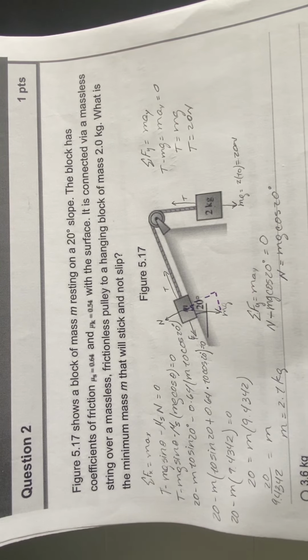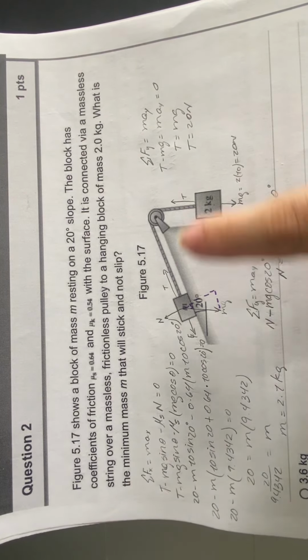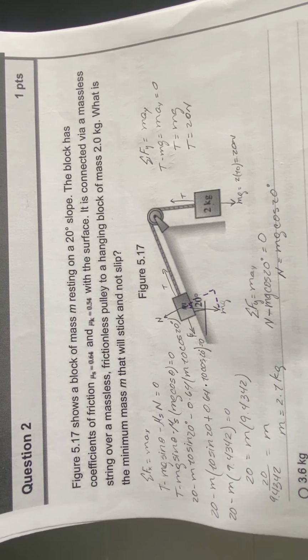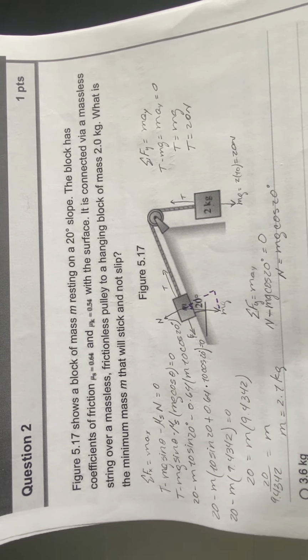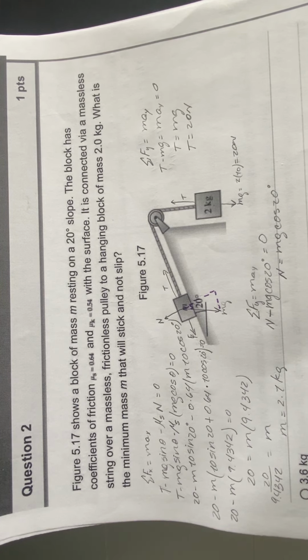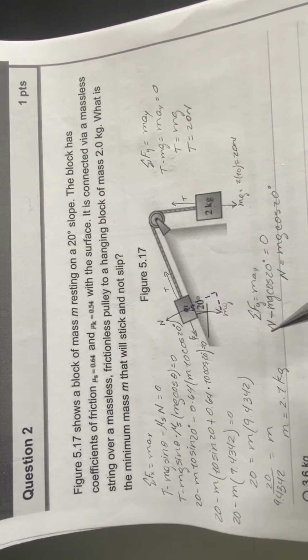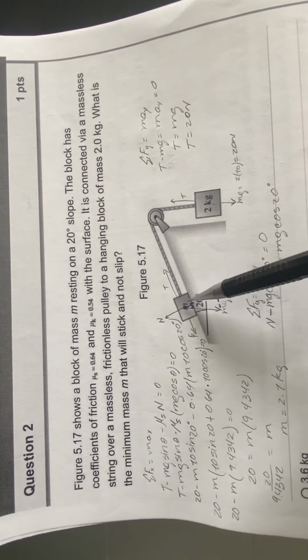This is problem 2. The problem says this figure shows a block of mass m resting on a 20 degree slope. The block has a coefficient of friction μs equal to 0.64 and μk equal to 0.54 with the surface. It is connected via a massless string over a massless frictionless pulley to a hanging block of mass 2 kilograms, and they're asking us to find the minimum mass m that will stick and not slip. So they want us to find the mass of this block right here.